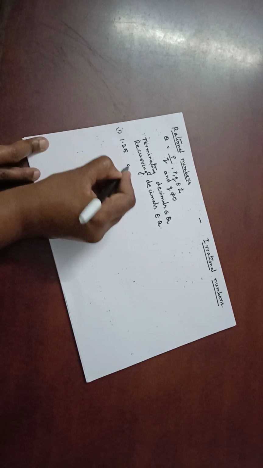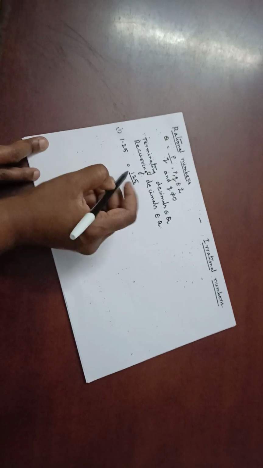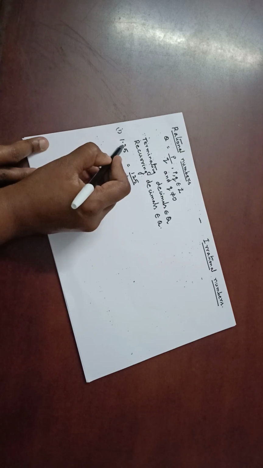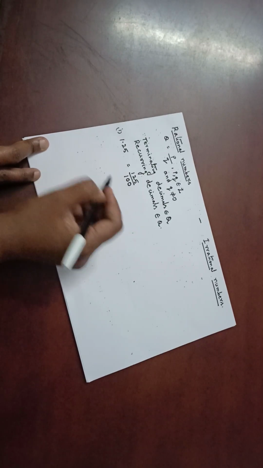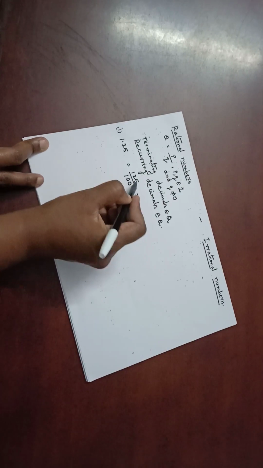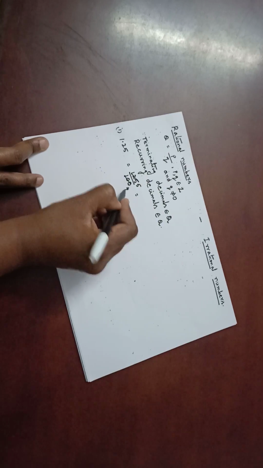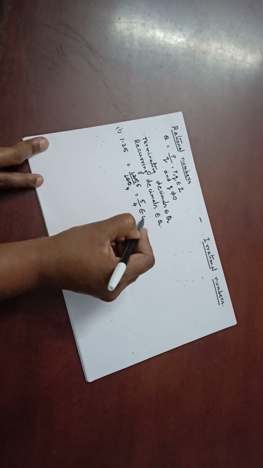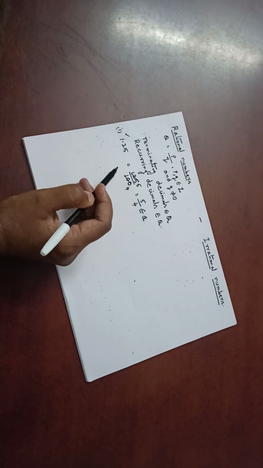So we can write this as 125 by 1 followed by... How many decimal places are there? 2 decimal places, 1, 2. So we take 2 zeros. After the cancellation, 25 fives are 25, 4 fours are... it is 5 by 4. This is a rational number. Any terminating decimal is a rational number.